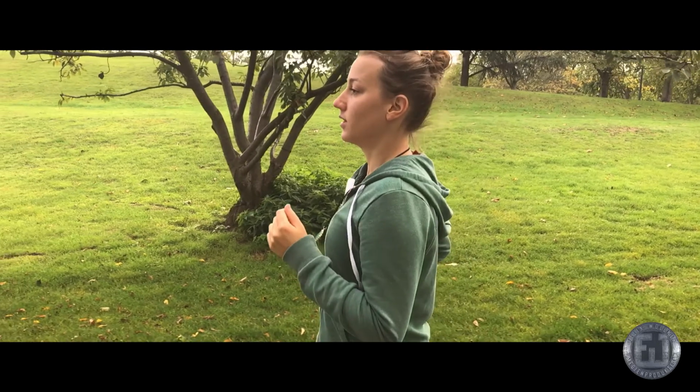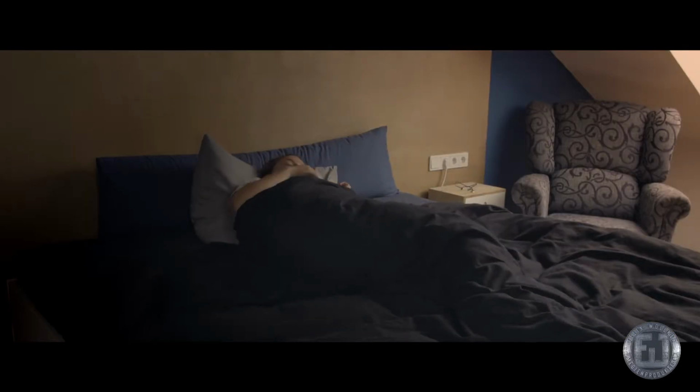We have 3 different layers within the movie. We have the first layer, which is the wheelchair dream, as I call it. The second layer is the running dream, and the third layer is the reality. And each of them should feel and look different.